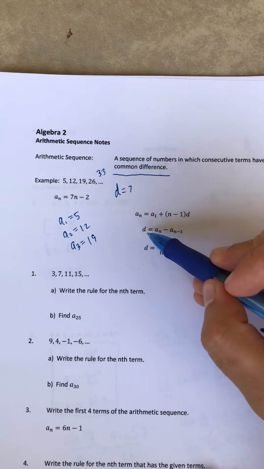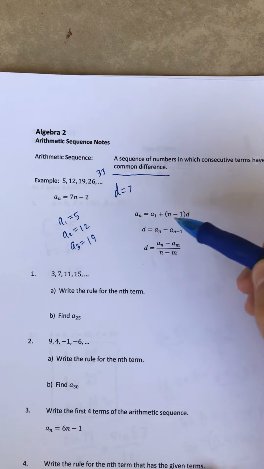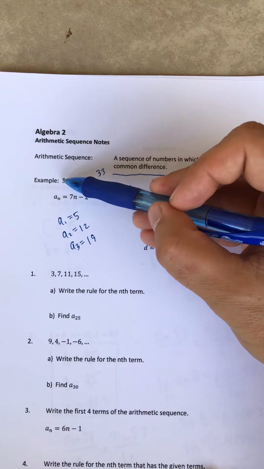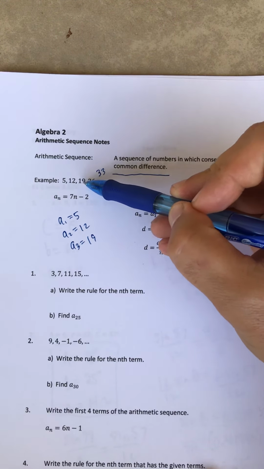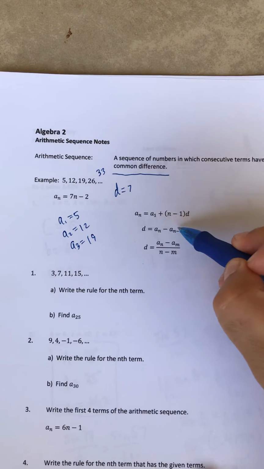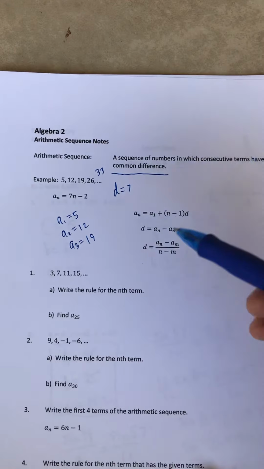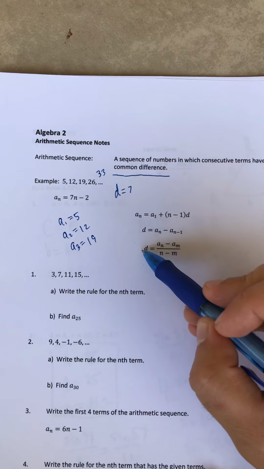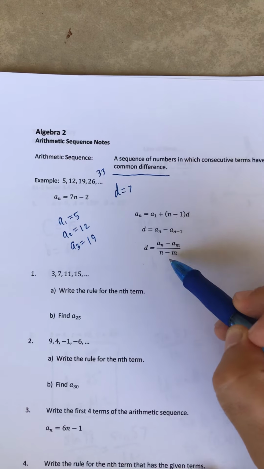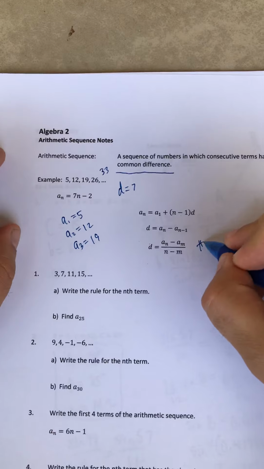To find the common difference, you just subtract any two consecutive terms. So here the second term minus the first term was 7, or the third term minus the second term, or the fourth term minus the third one. This formula just means subtract any two consecutive terms to get the common difference. And this formula we're going to use for number 4. This is going to help us find the common difference if I give you two numbered terms.